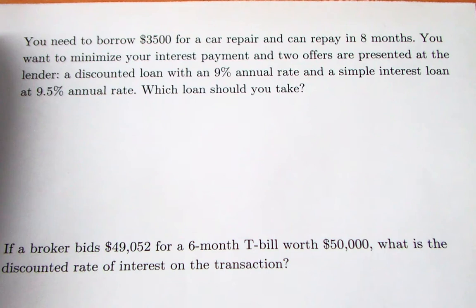These all relate to discounted loans, the topic we talked about in class, as well as how it relates to financial instruments that the government issues called treasury bills. So let's take a look at the first one.